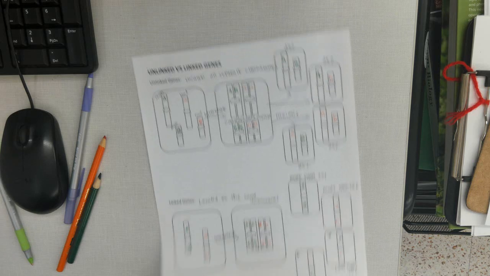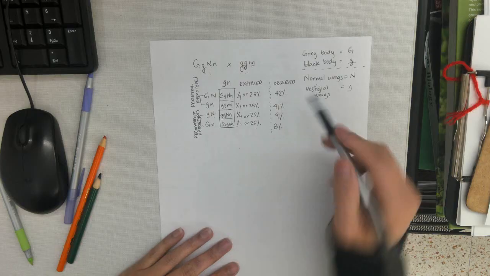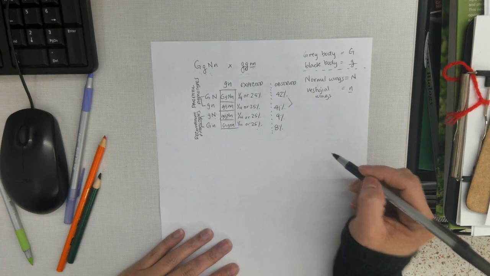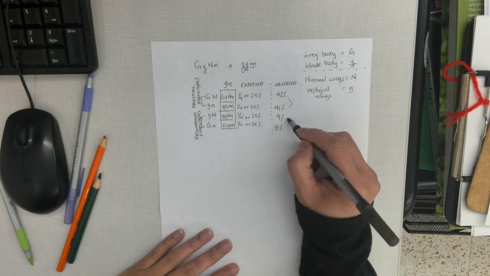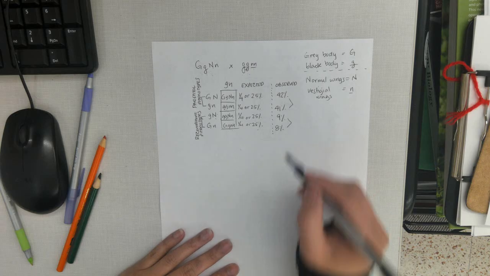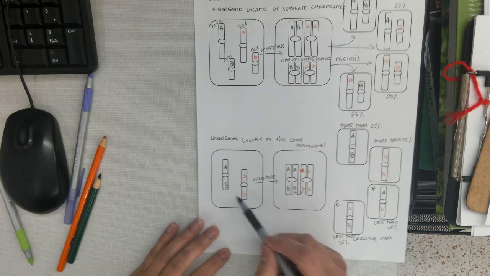So we can see that over here, where the parental genotypes were seen more often than the ones that were recombined. We don't see that very often. And that was proof that the genes were on the same chromosomes.